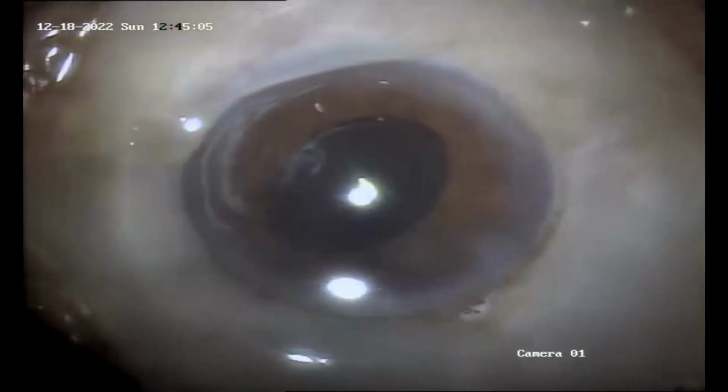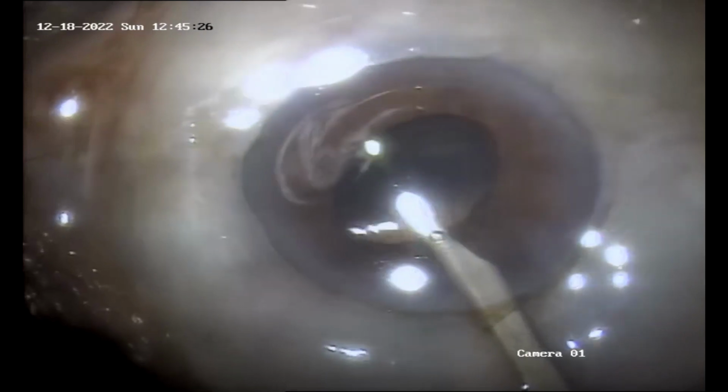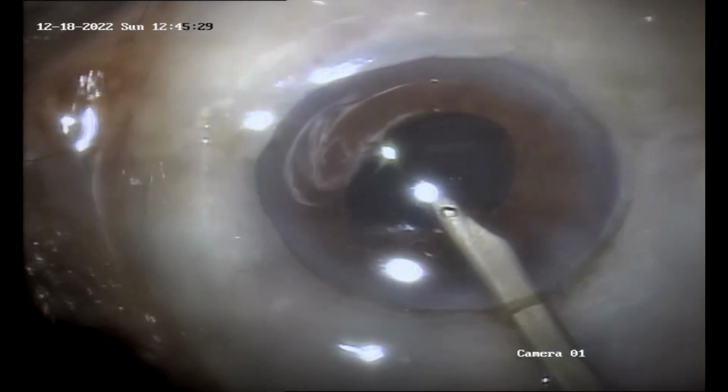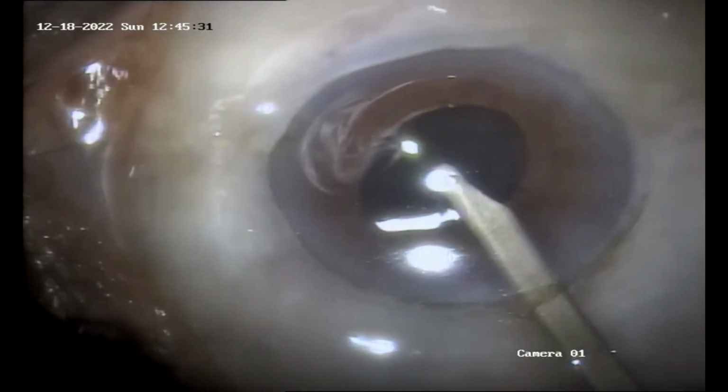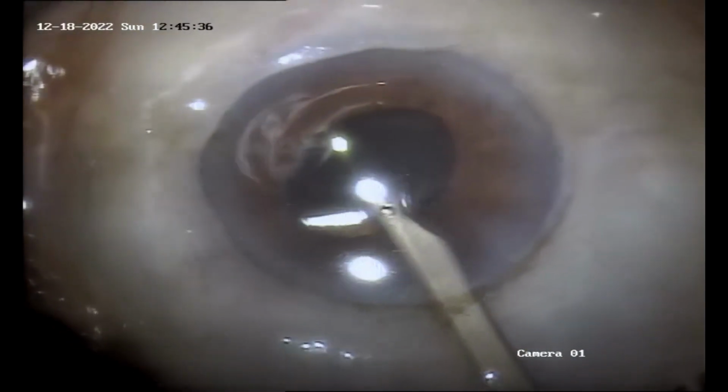And now I will remove the viscoelastic solution from the anterior surface of the lens, going a bit behind the optical zone of the lens.